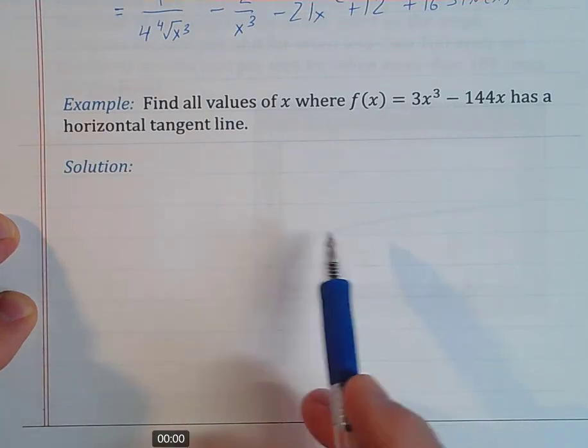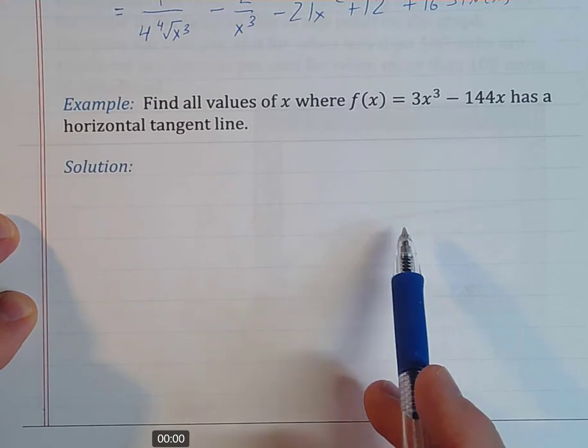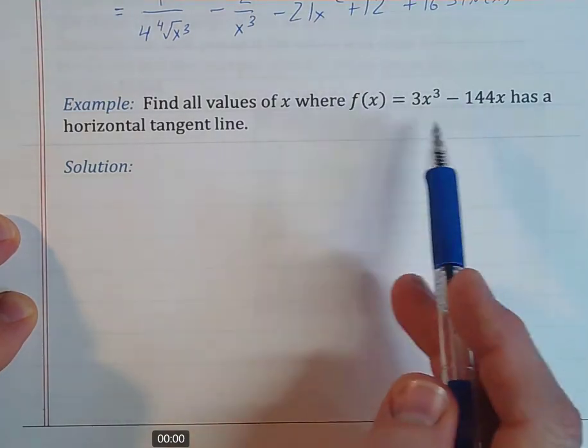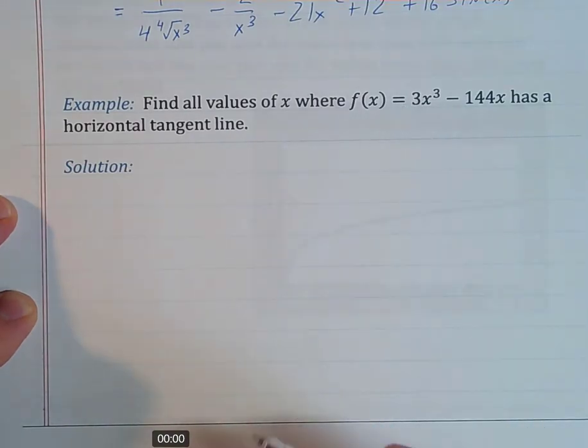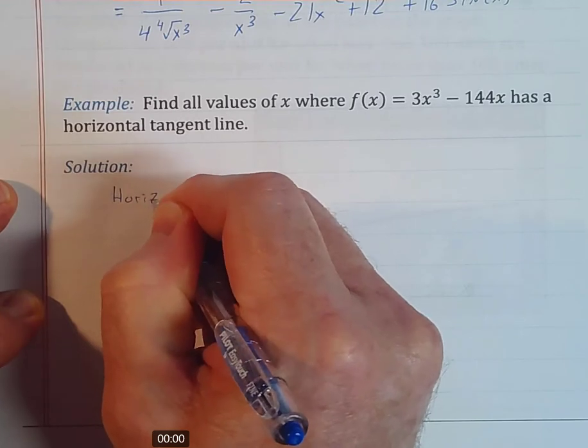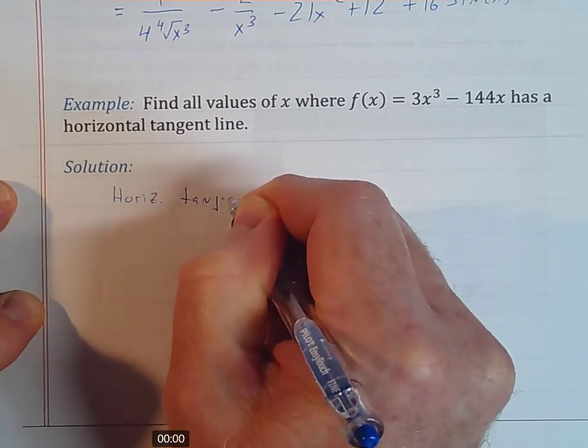I want it to be straight across. I want it to have a slope of 0. So this is really just asking, hey, where are all the places where the derivative of this is equal to 0? And so let me just kind of write that out. Horizontal tangent line.